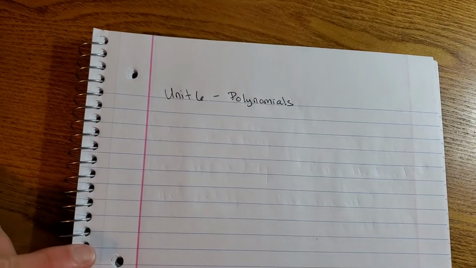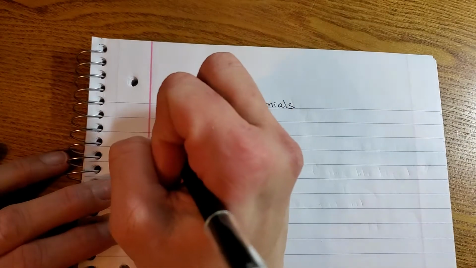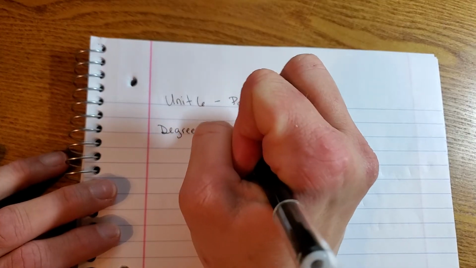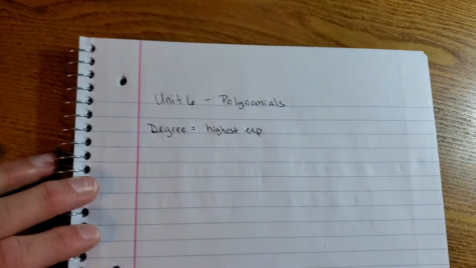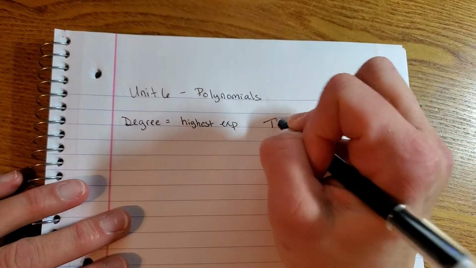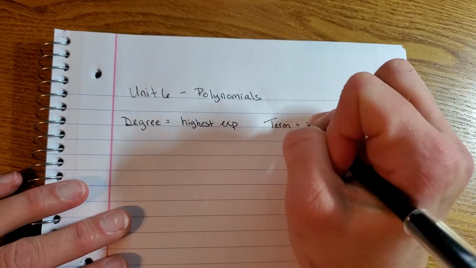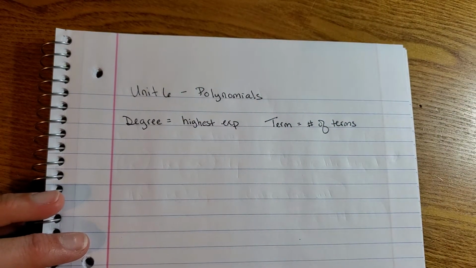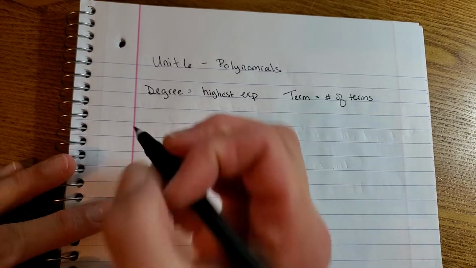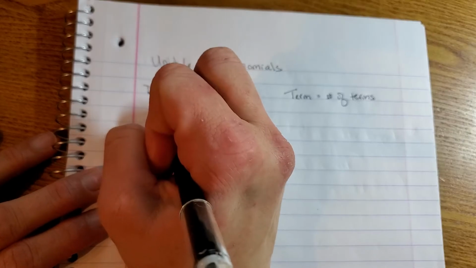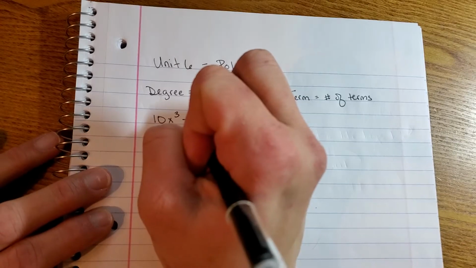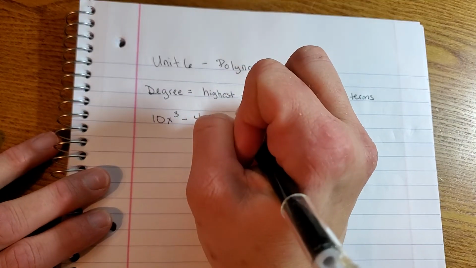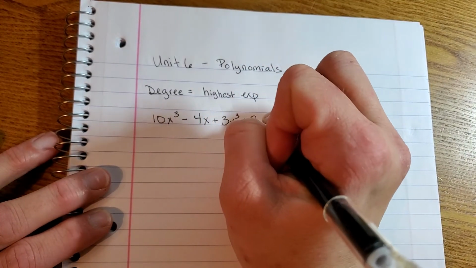And one of the first things we did with polynomials was we classified them. We said we would classify by degree, which is your highest exponent, and we would classify by term, or number of terms. So let's look at an example. Let's say I have 10x to the third minus 4x plus 3x to the third plus 9y.